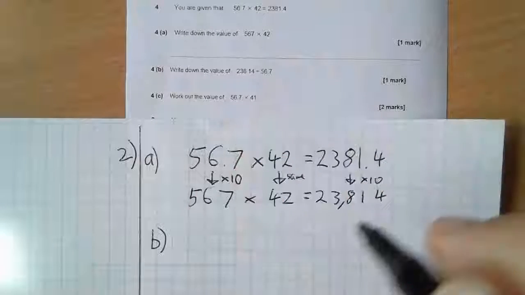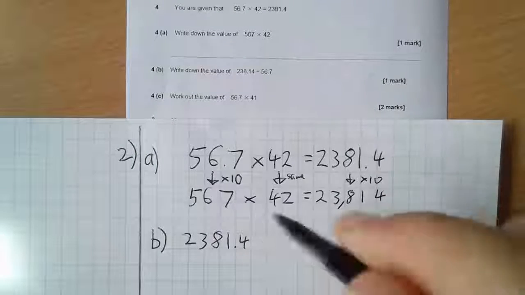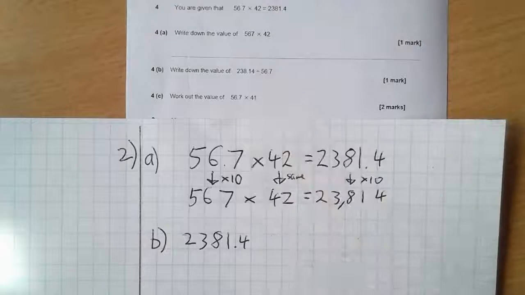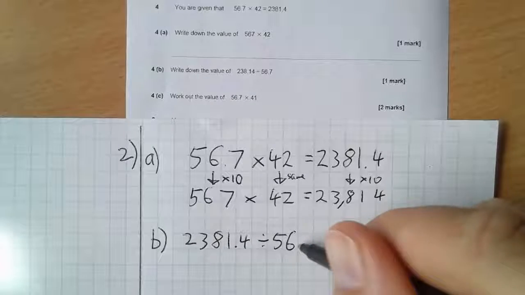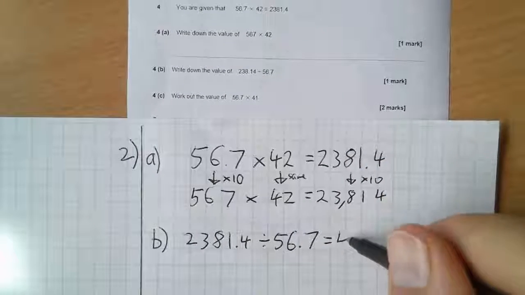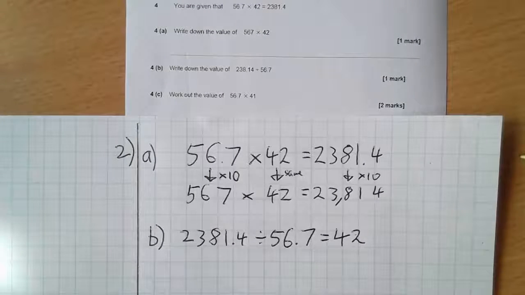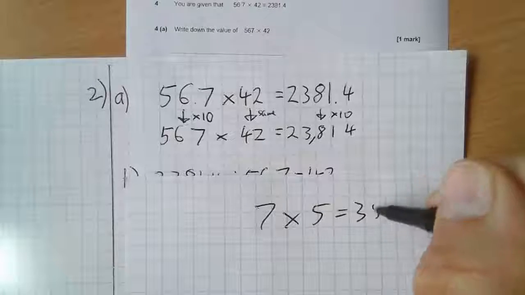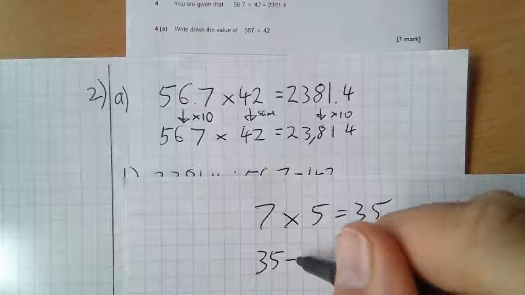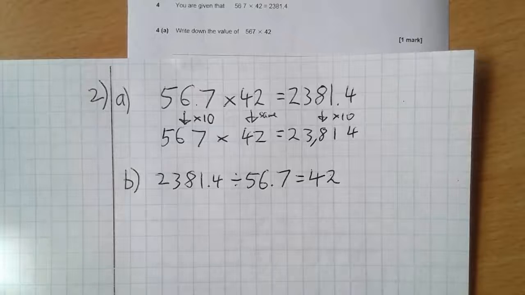So given this bit here, which says 2,381.4, and if I write down the kind of related division question, it would be divided by this bit here, 56.7, must equal the 42, mustn't it? It's exactly the same as 7 times 5 equals 35, so I can rewrite that as 35 divided by 7 equals 5. It's a related fact.